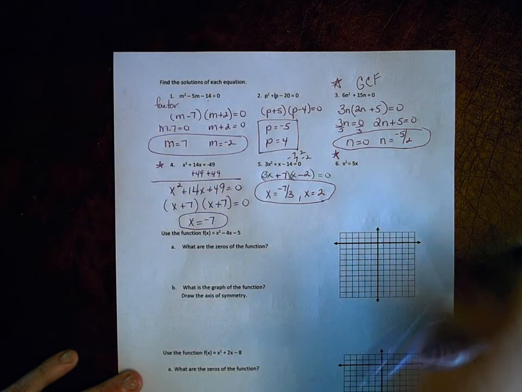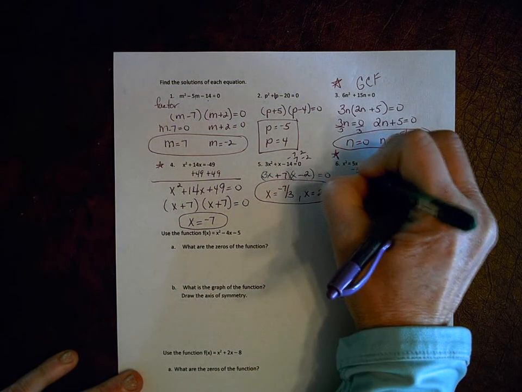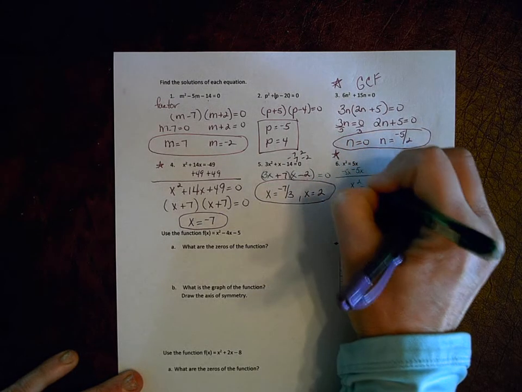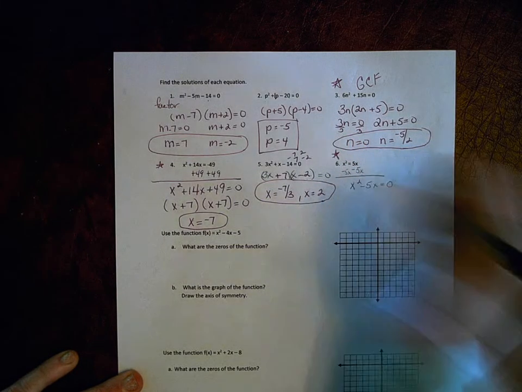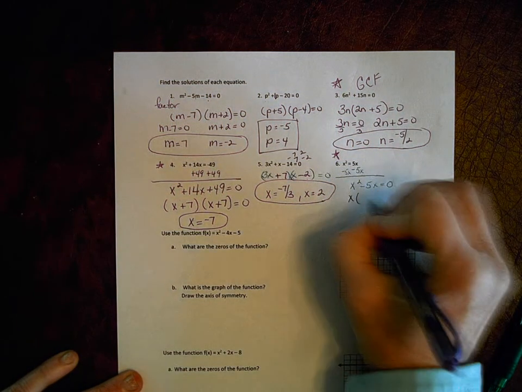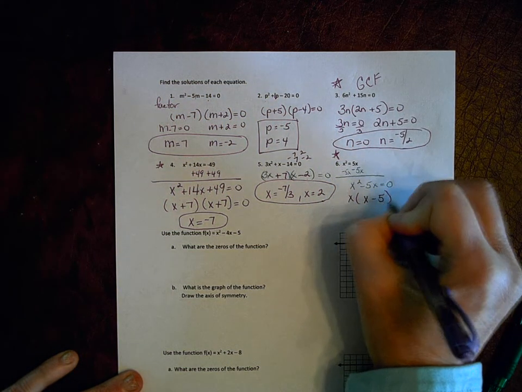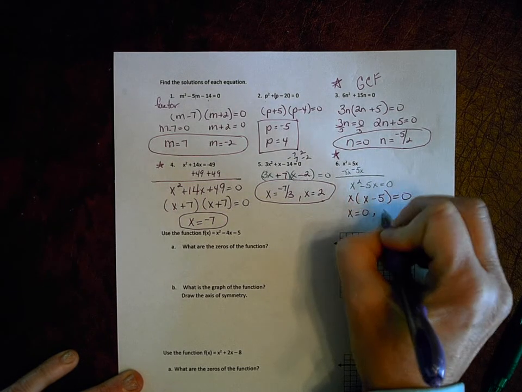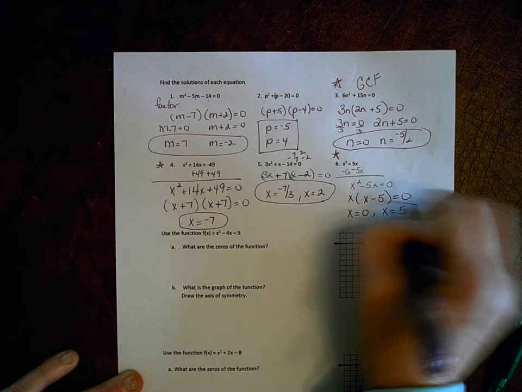So this one we're going to move the 5x over. People try to divide by x, it doesn't work. You lose an answer. So make it equal 0. Factor out a GCF because it's a binomial, and you get 2 answers. Most missed questions are these two.